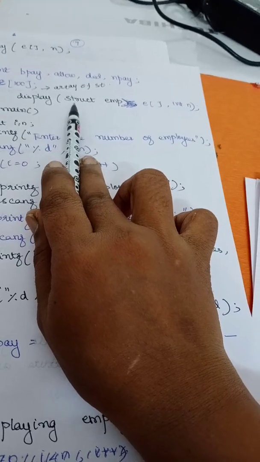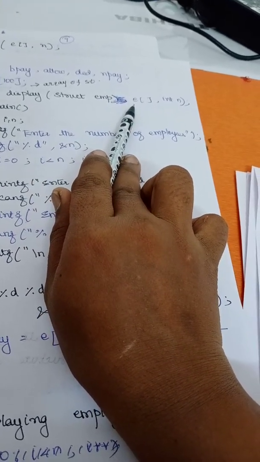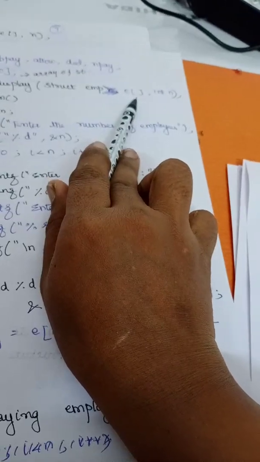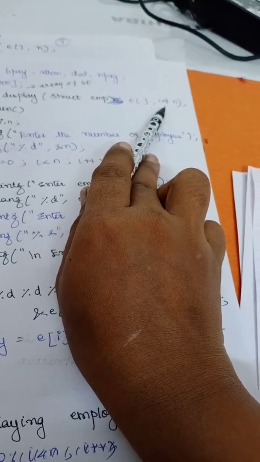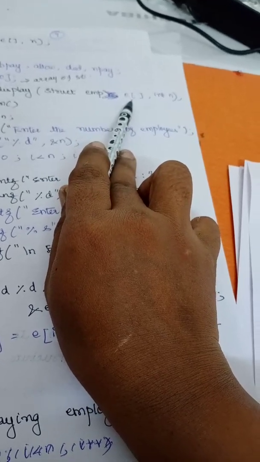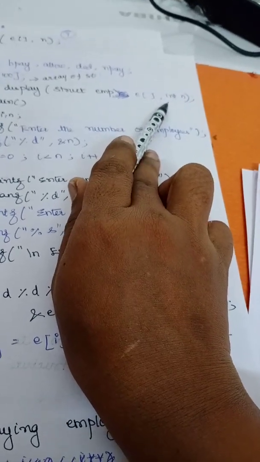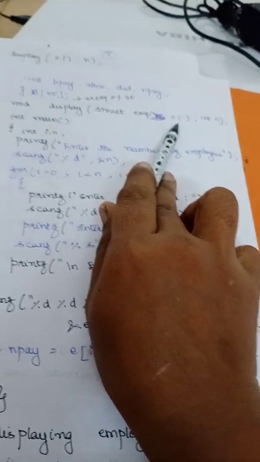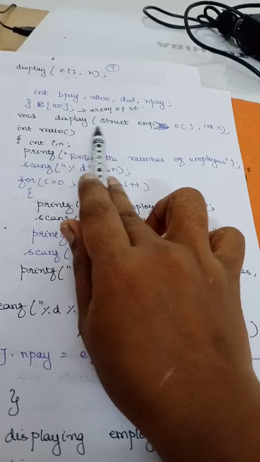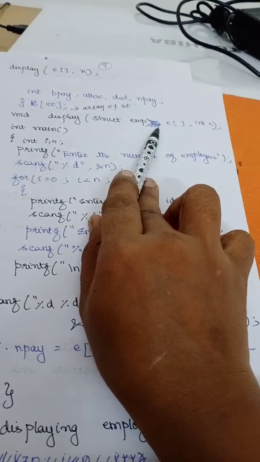So here I am writing struct emp, and I am mentioning that the structure variable is going to be of array type, and here I am specifying the number of elements in the array of structures. So this n represents how many structures I am going to have in an array. This is nothing but a declaration, we are not giving the definition for the function.